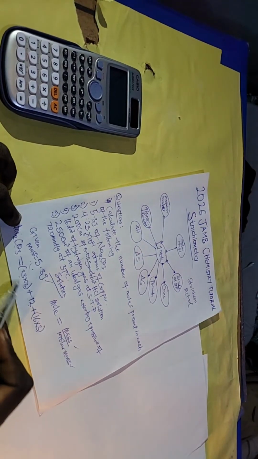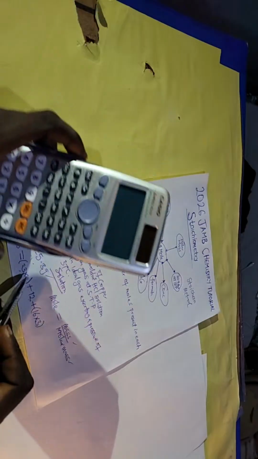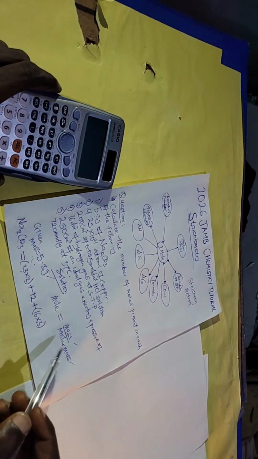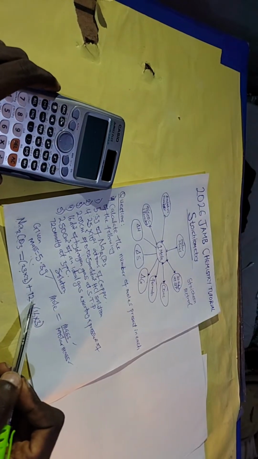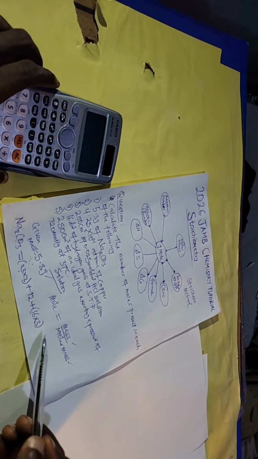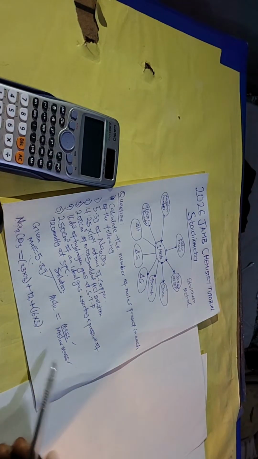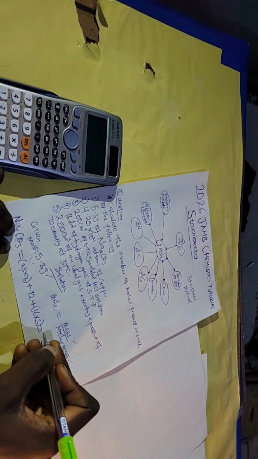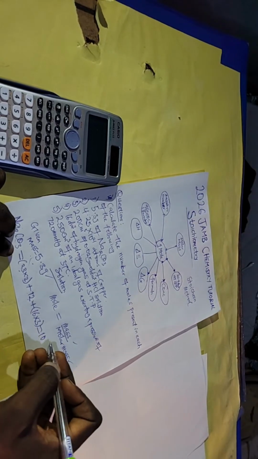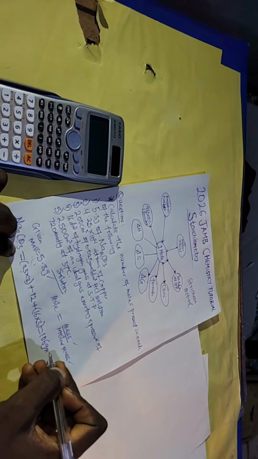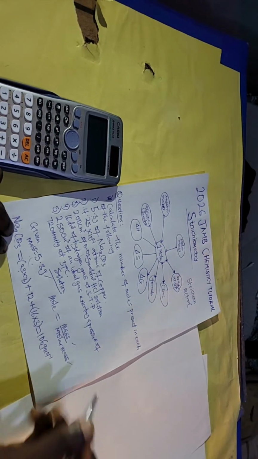So if you punch this in your calculator, 23 times 2 will be what? 46, plus 12, plus 16 times 3. That is 48. If you add them together, all of them will give you 106 gram per mole.